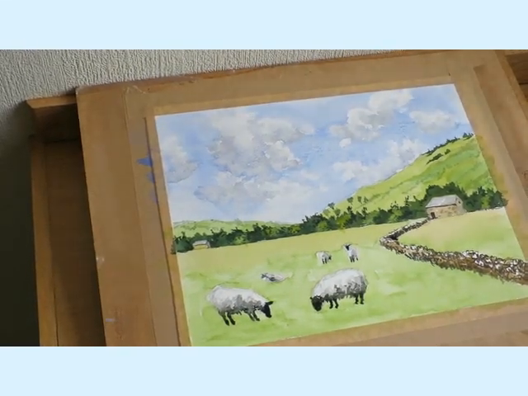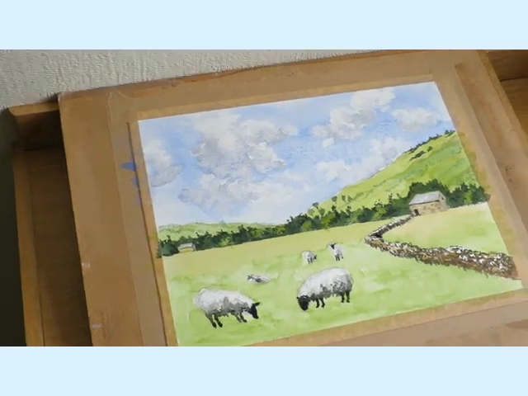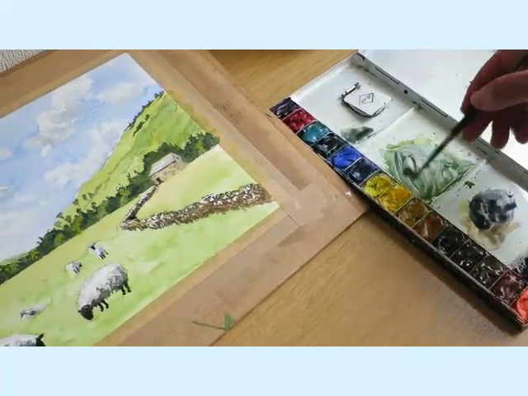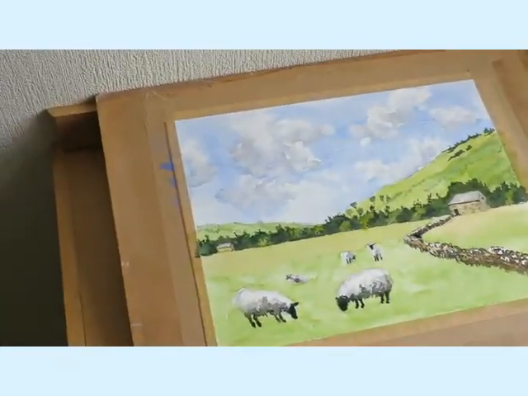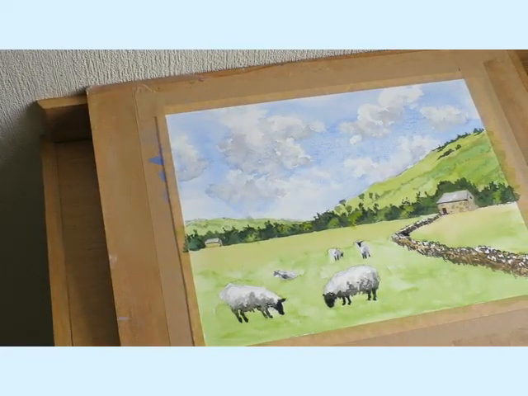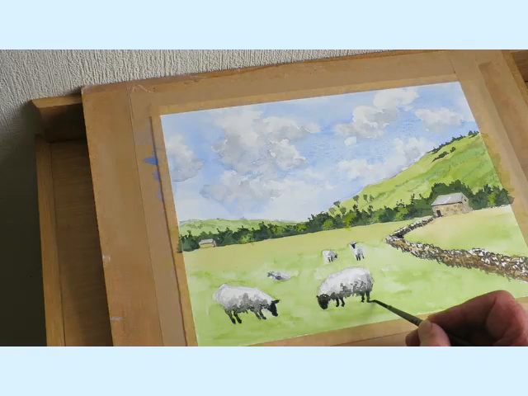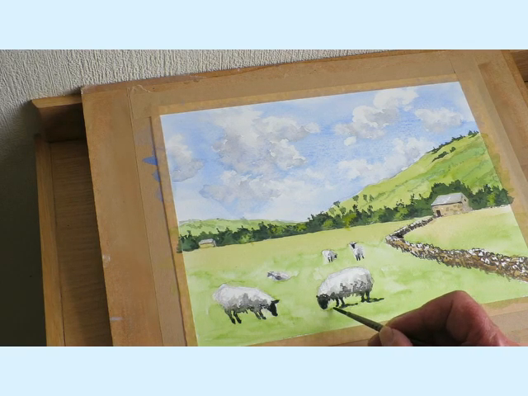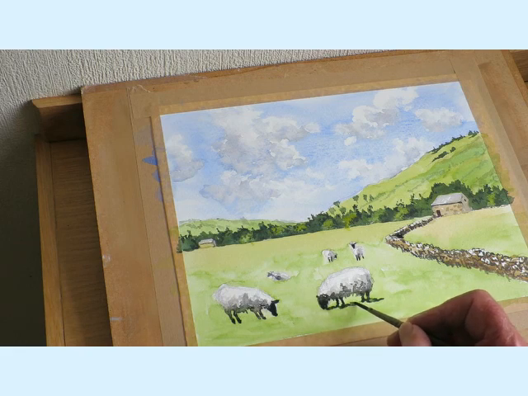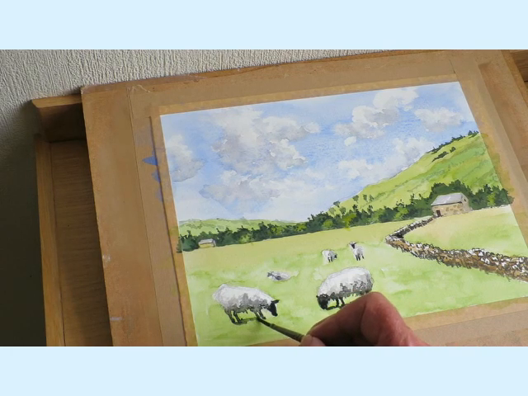But before I do that, I'm going to use some of that green that I had, because if the sun is shining from the left, of course there'll be some shadows in here, so I'm going to just put a shadow along there, and there'll be one going this way as well.